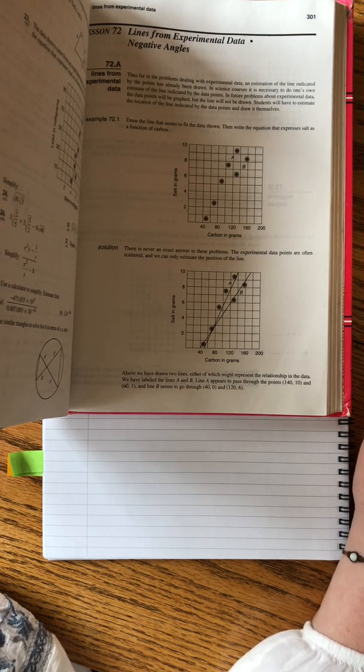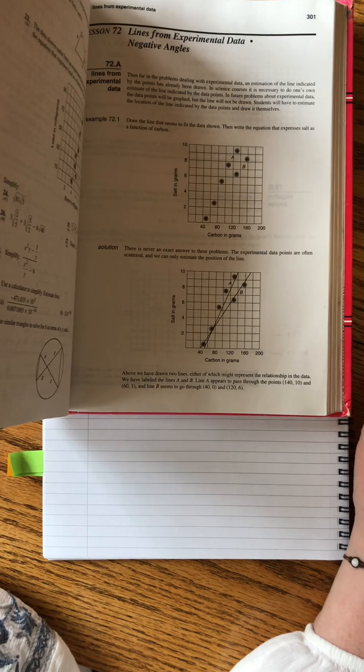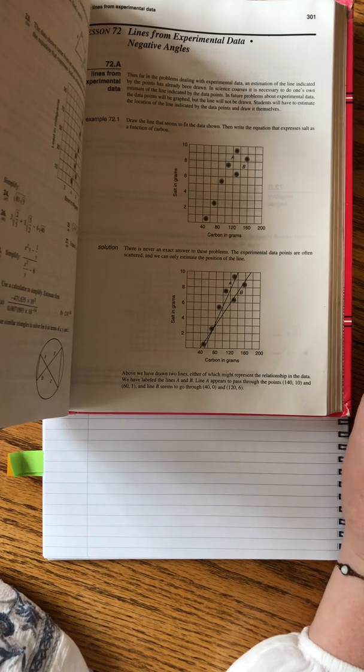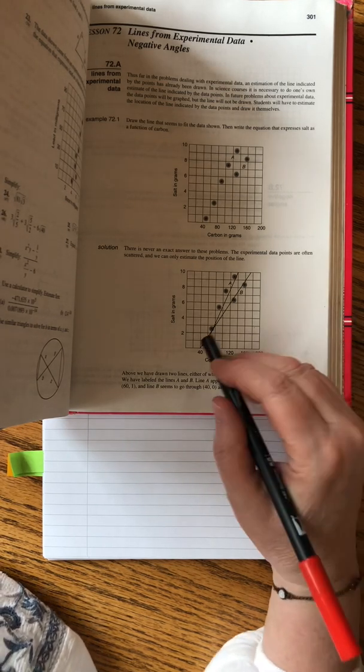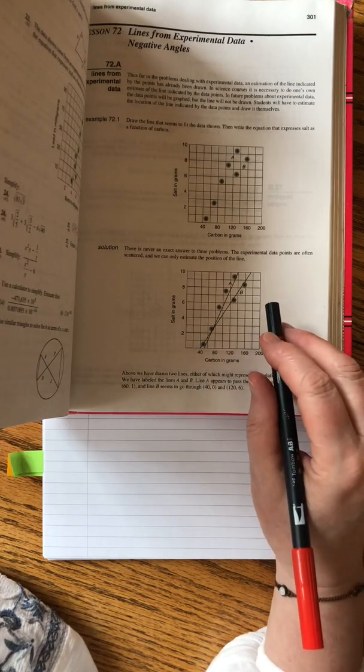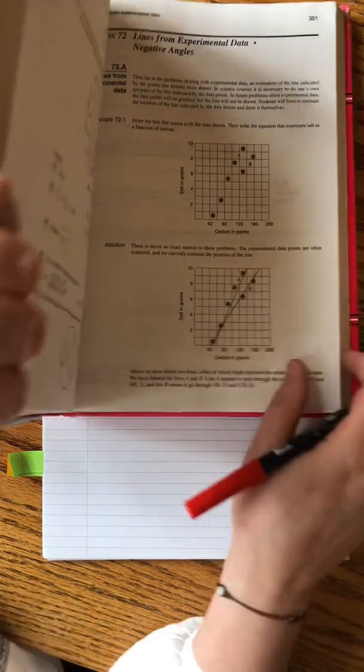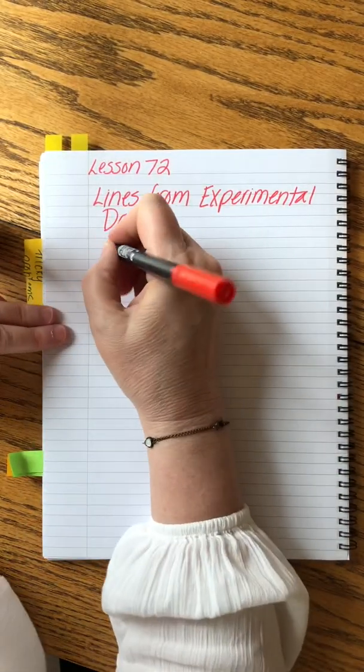You draw the line so that it begins and ends at what we would call perfect points. That will allow you to quickly grab those two values and use them for your calculations. So that is my tip for you.